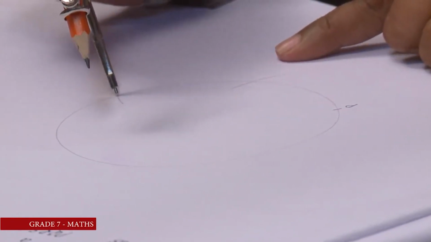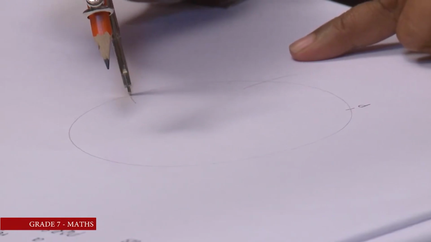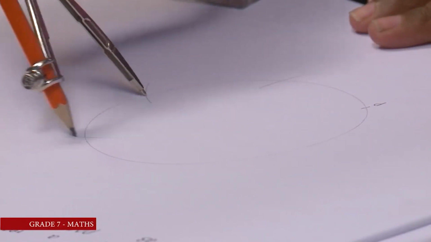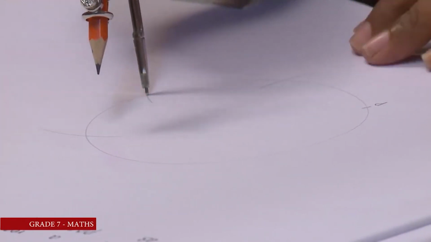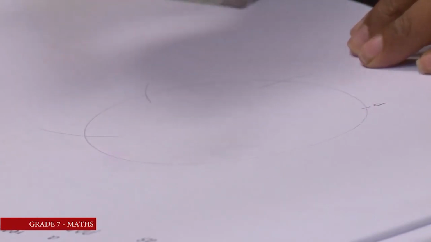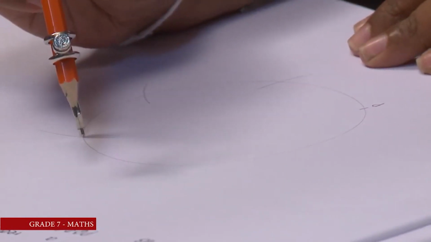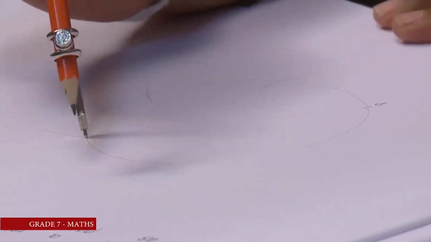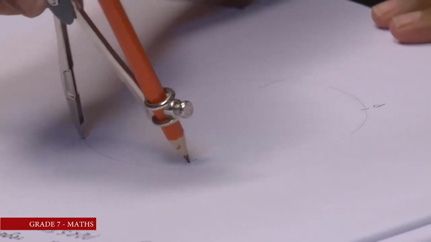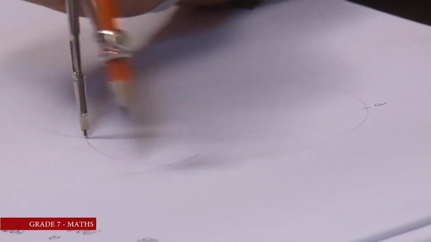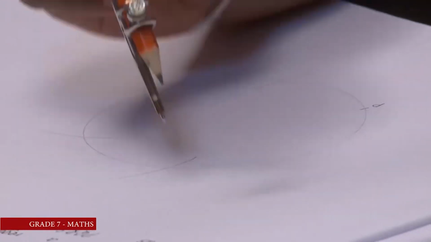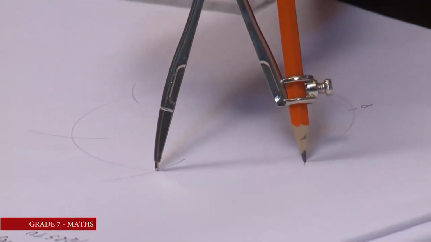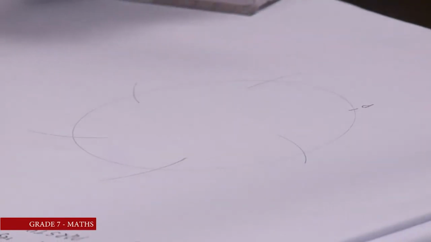Once again, place the tip of the pair of compasses on the newly constructed point. Again, draw an arc to intercept the circumference of the circle. Then once again, place the tip of the pair of compasses on the newly constructed point. Again, draw an arc to intercept the circumference of the circle. Once again, place the pair of compasses on the newly constructed point.